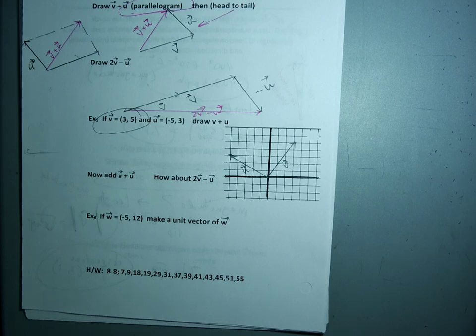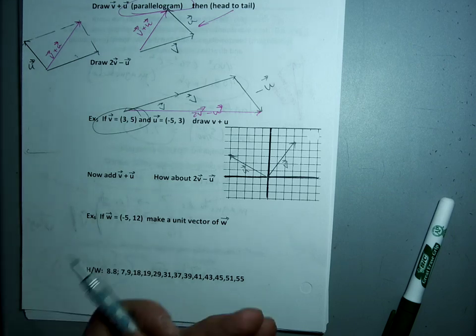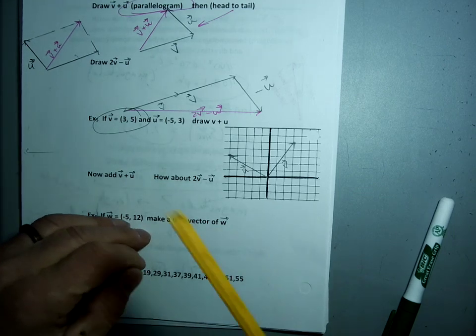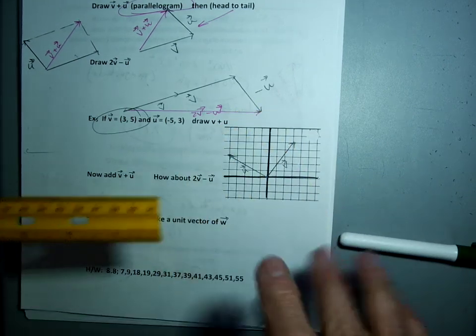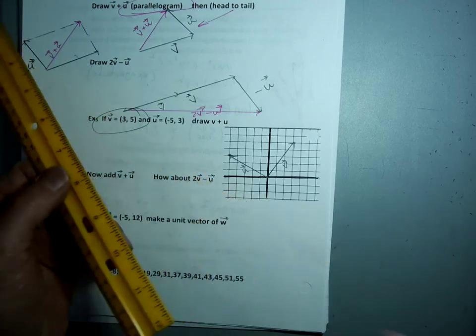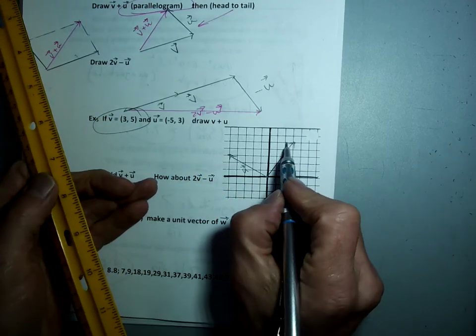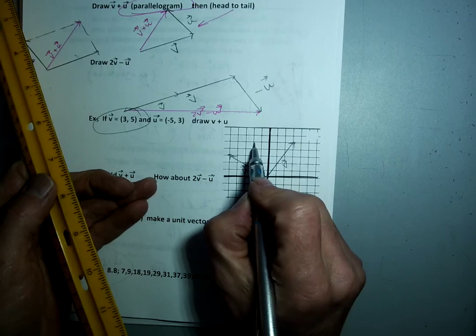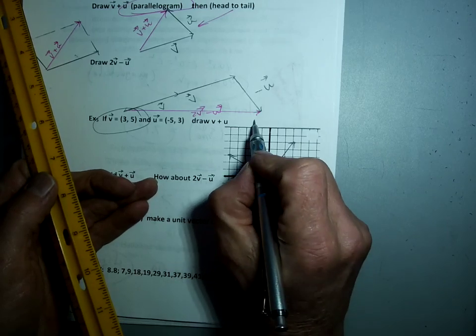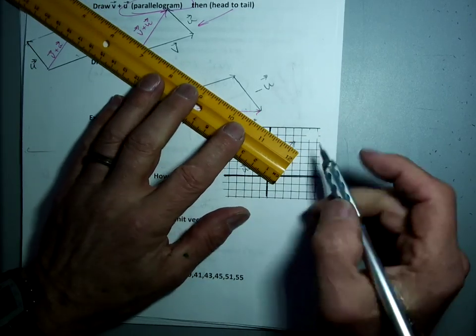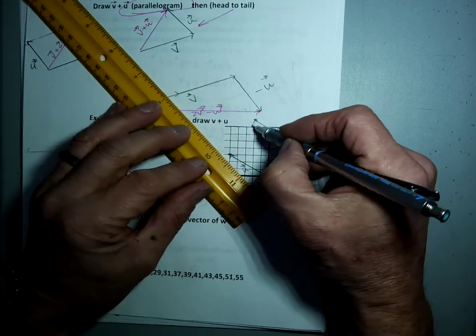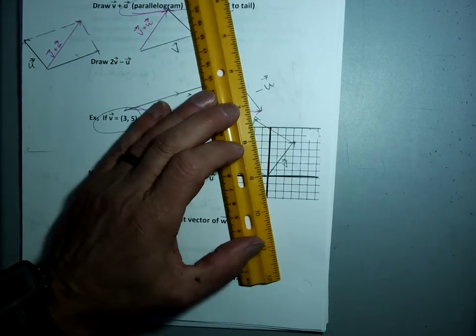Because we're going to add, right? So the resultant vector is just negative 2, 8. But let's draw it and see it, okay? So if I were to do the head to tail method, I'd put u up here, and I'd go negative 5. Watch. 1, 2, 3, 4, 5. 1, 2, 3. Resultant vector is right there.